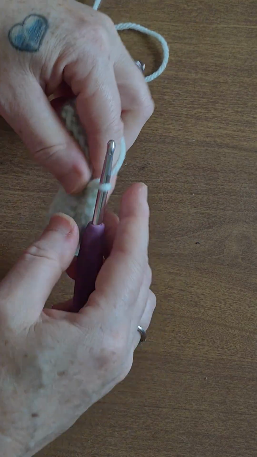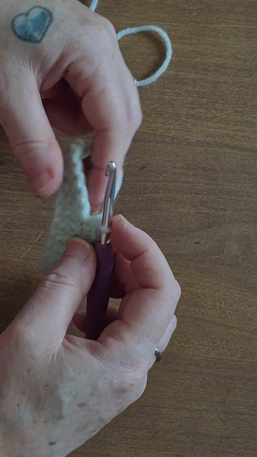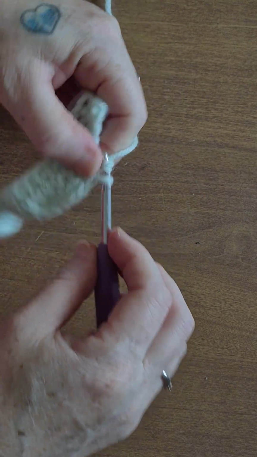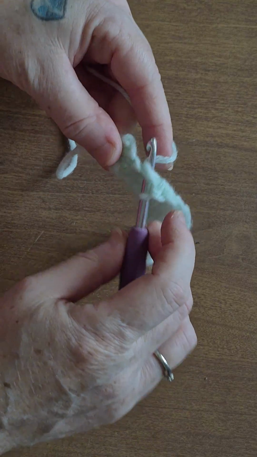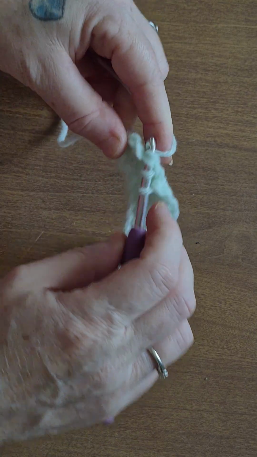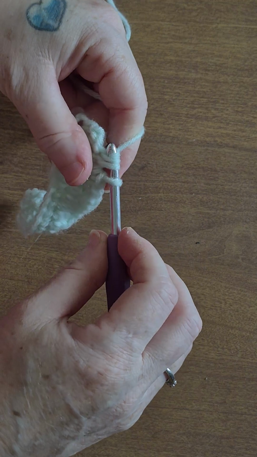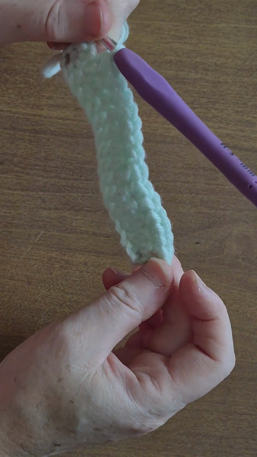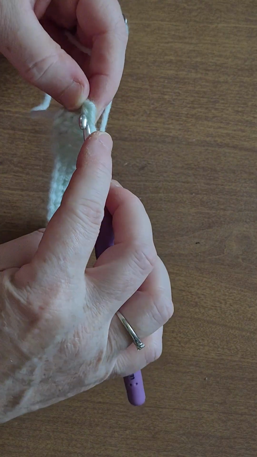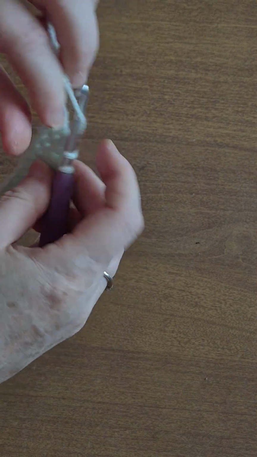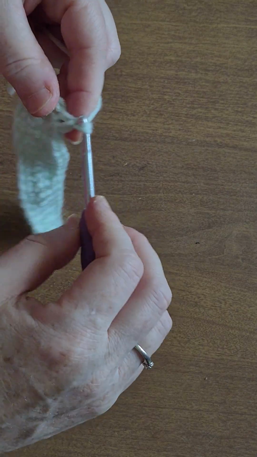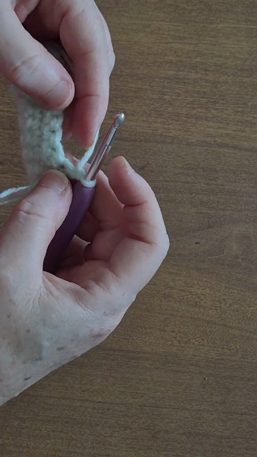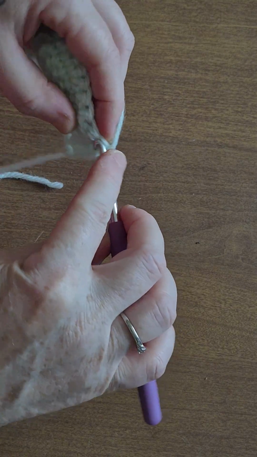Okay, so an increase is 2 into the same stitch. I'm going to do 2 single crochets, then I'm going to do a decrease. Go into the first one, drop a loop, go into the second one, drop a loop, yarn over and pull through all. Okay, it's very subtle right now, but as I continue to go, you will see what happens here.